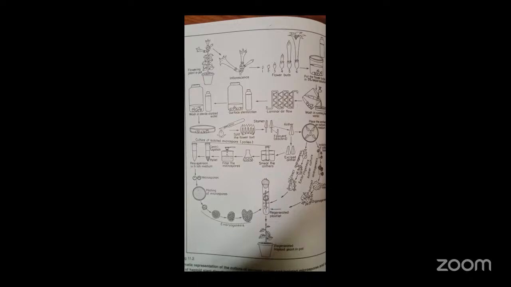Coming to the protocol for pollen culture. Isolated pollen can be cultured by two methods. The method described here is for the culture of isolated pollen of tobacco. This technique is considered the basic protocol for pollen culture and involves the following steps.